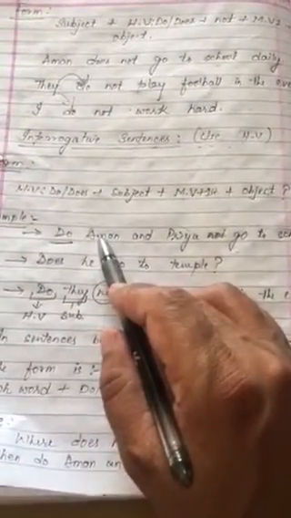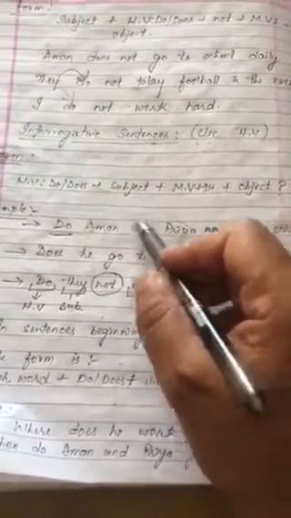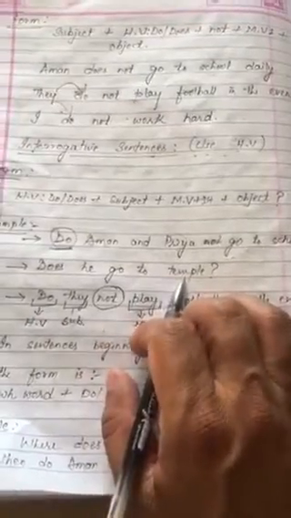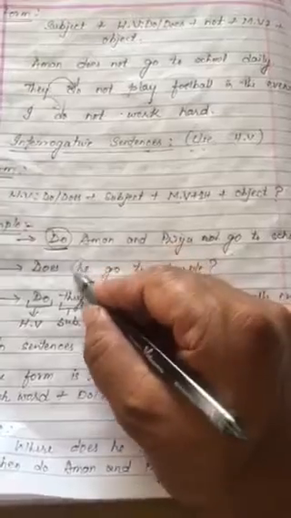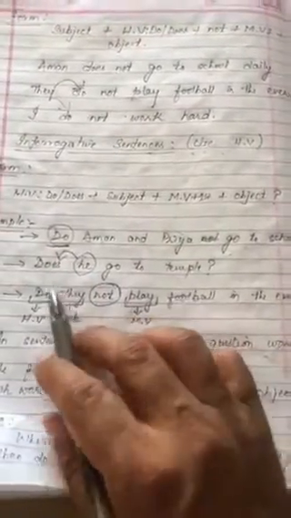Aman is not a single person here. Aman and Priya are two persons, so we are using do. And I have also written in my rule that we have to use do with plural numbers. Next example, does he go to temple? Here he is your subject and with he we are using does. Does he go to temple?